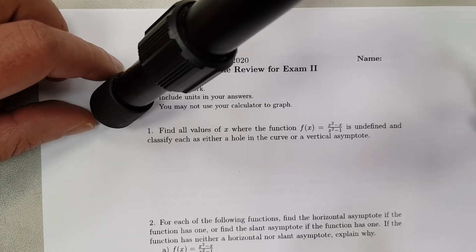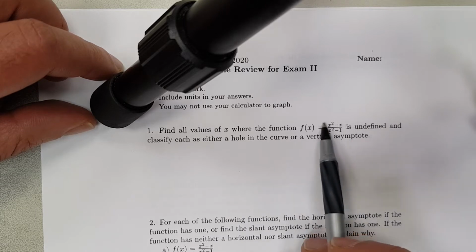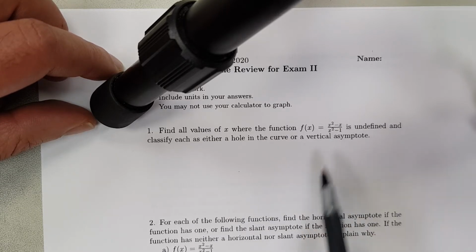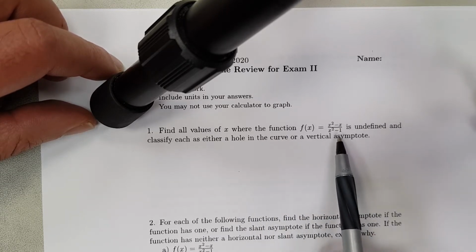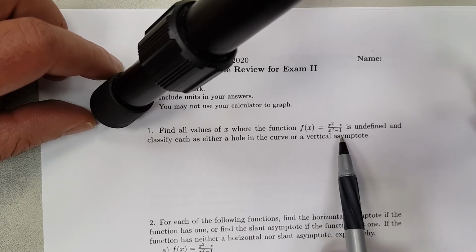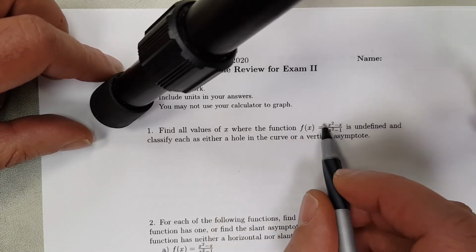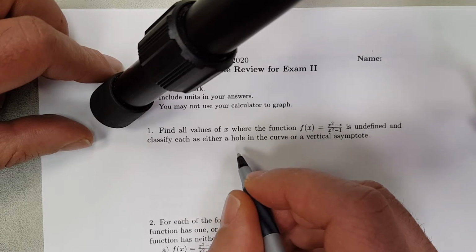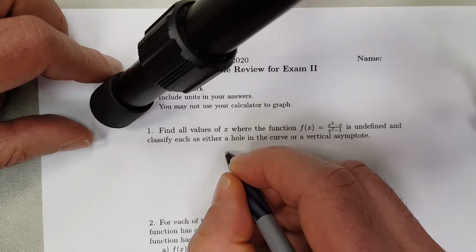So we recall from class that a rational function like this, a polynomial divided by a polynomial, is defined everywhere except where its denominator equals 0. Let's go ahead and take this function and factor both the numerator and the denominator.